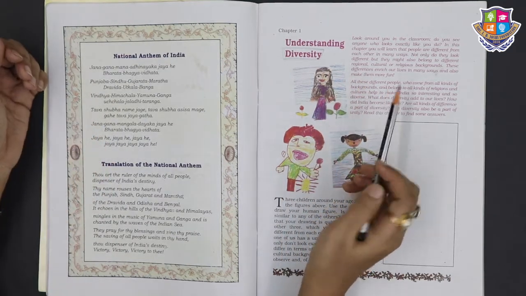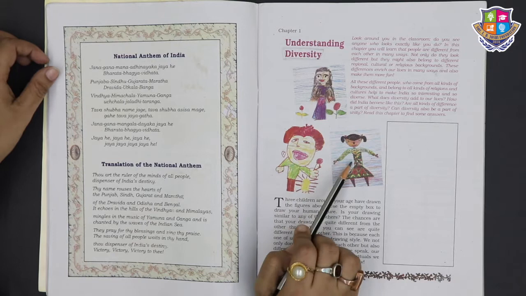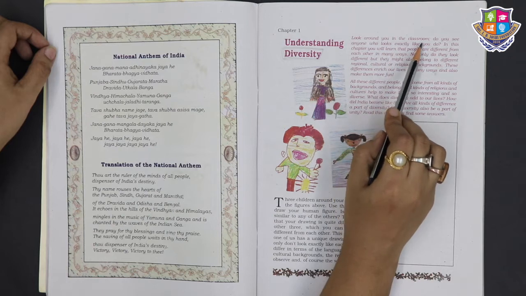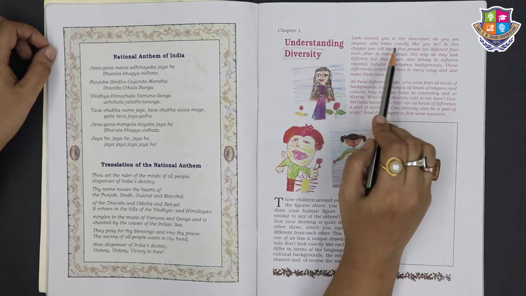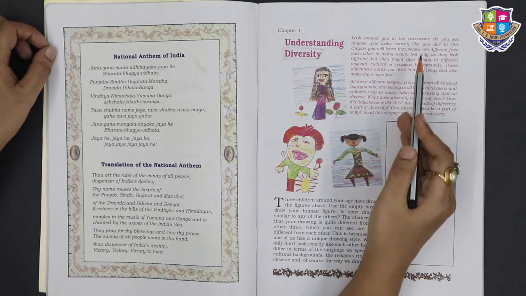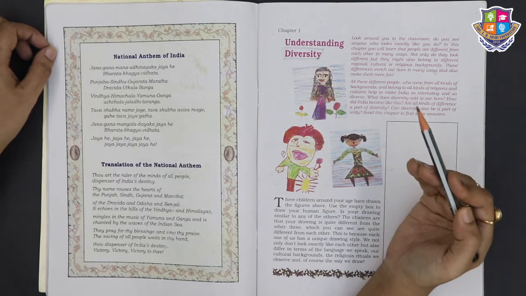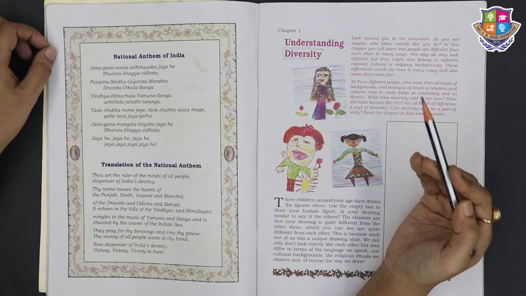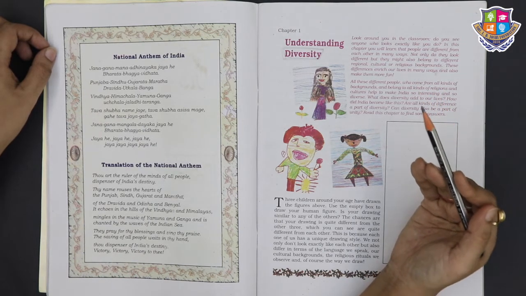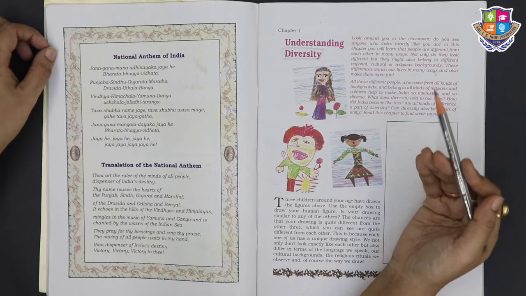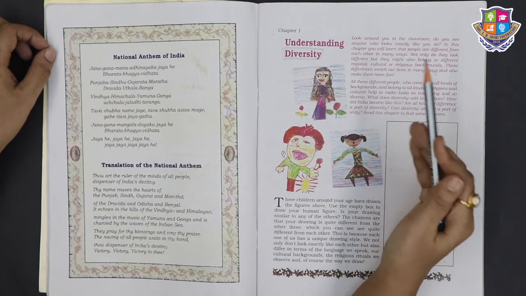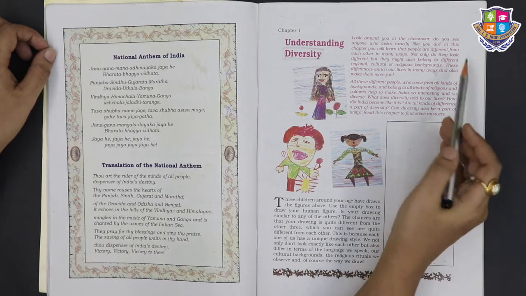Before starting the chapter, we can see there are some pictures. So let's have a look at this. Look around you in the classroom. Do you see anyone who looks exactly like you do? If you look around, do you see that all of you look the same, all of you have the same facial structure? It is no, we don't look the same, we are different from each other.